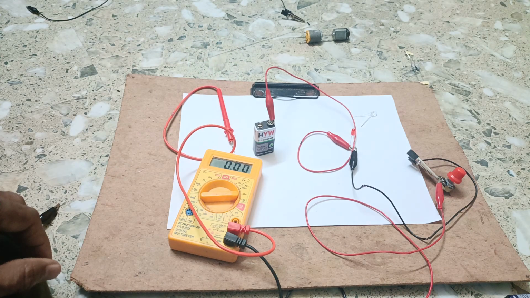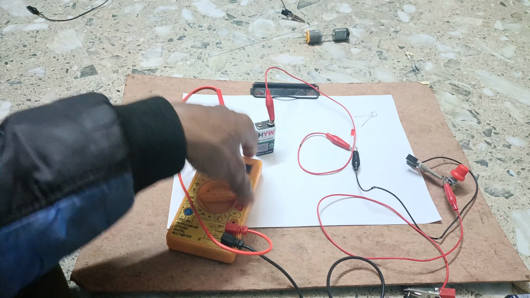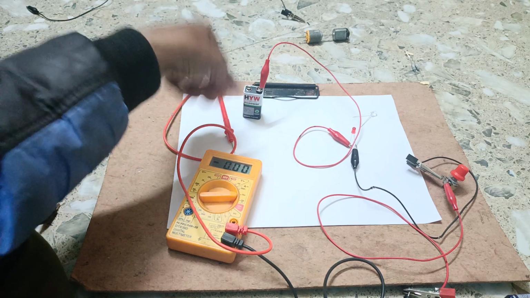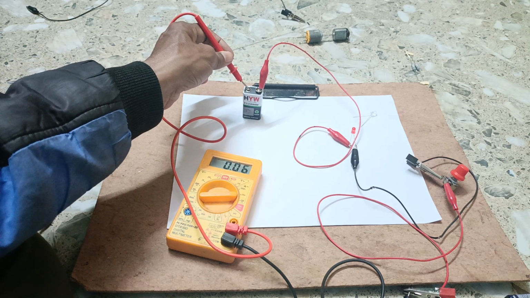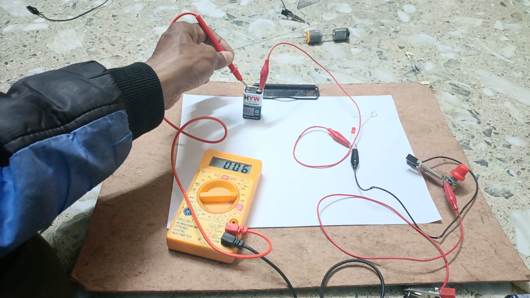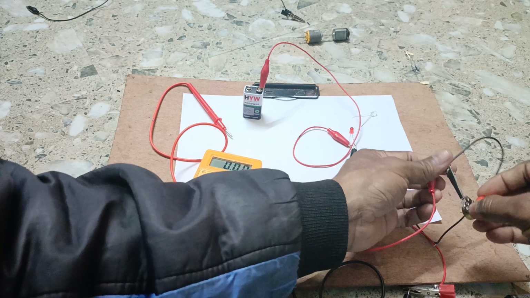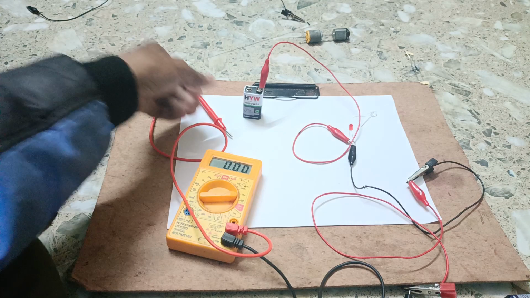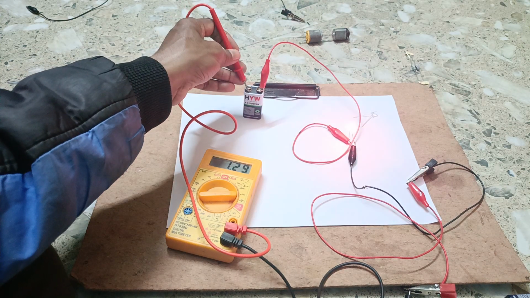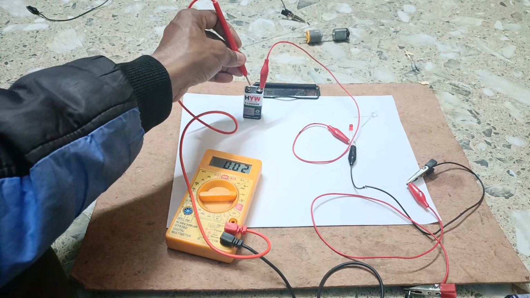In this way we can check the current with this multimeter, but you have to remember that to check the current in a multimeter you have to put it in series connection, right? See, 0.06 milliampere. Now if you remove this resistance, what will happen? The current will increase and the LED will glow more than before, right? You see, the current has increased, that's why the intensity of the LED is more, right?